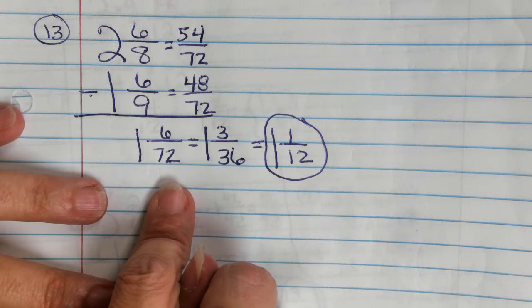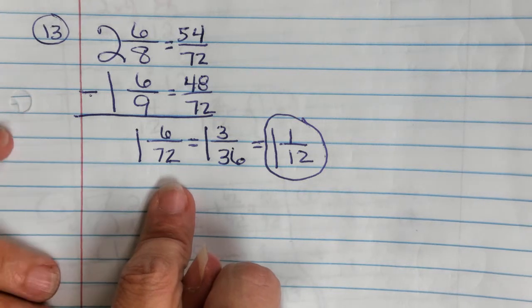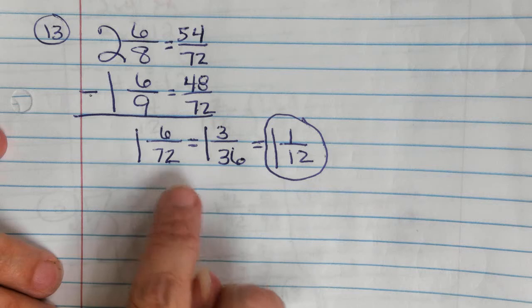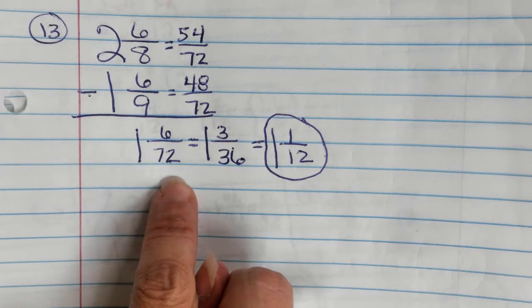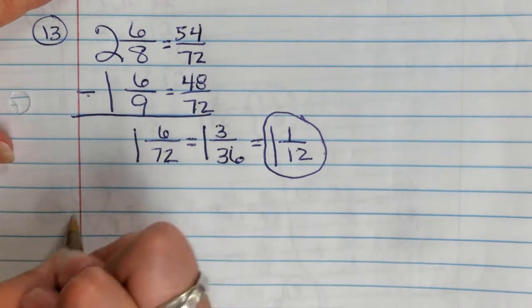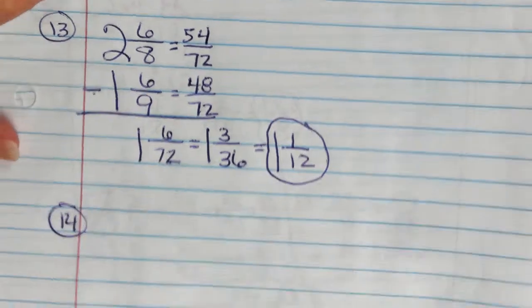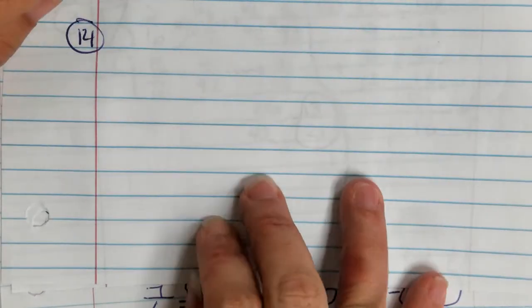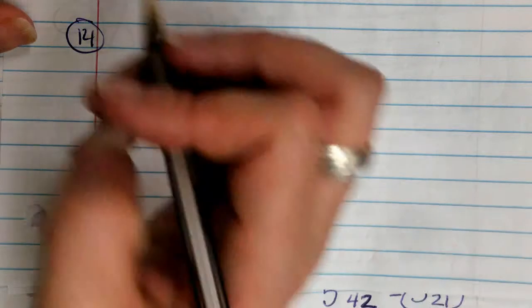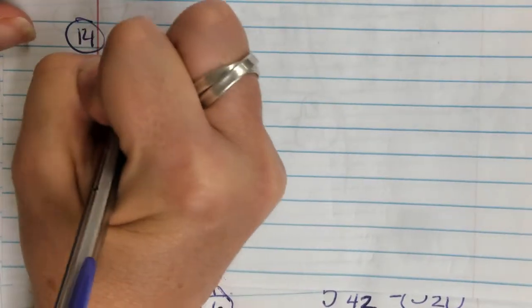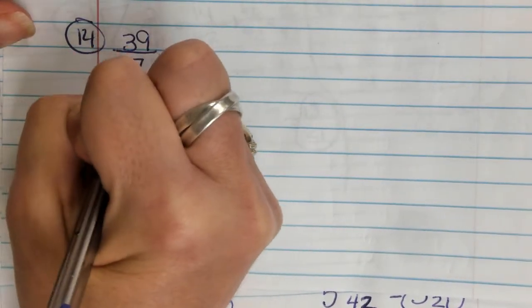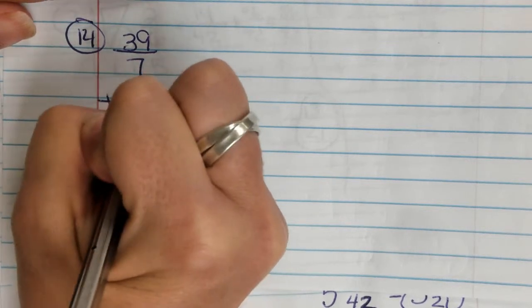Okay. You turned in this book, so now I gotta find it. Okay, 14. Here we go. I'm just going to move down the paper because honestly I don't know if I'm out of room or if it's going to fit. Okay, 14 is an addition one. It is 39 over 7 plus 7 over 2.